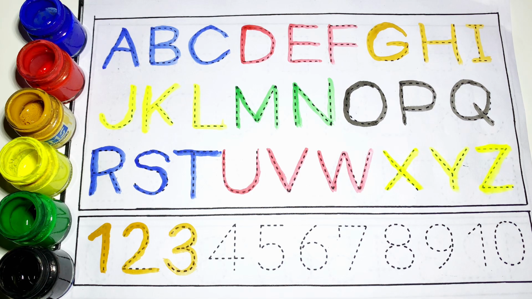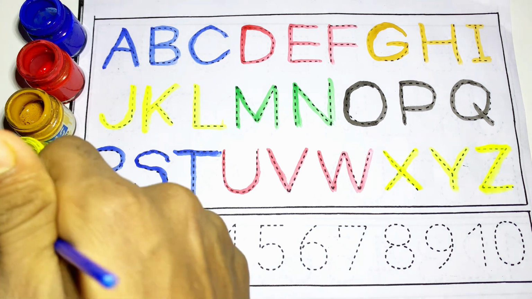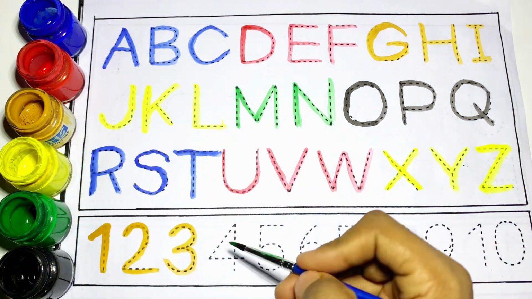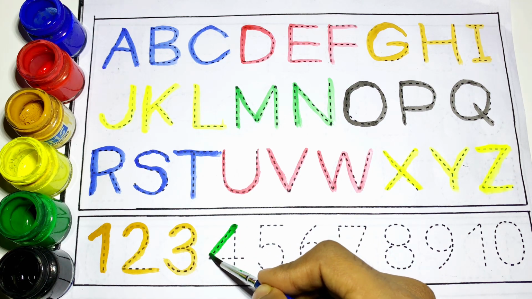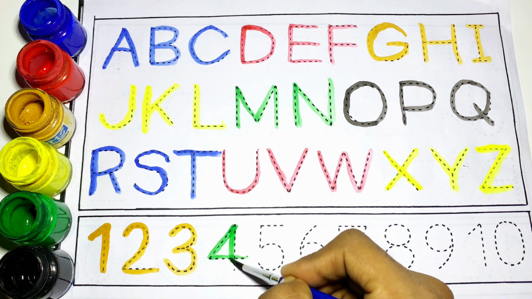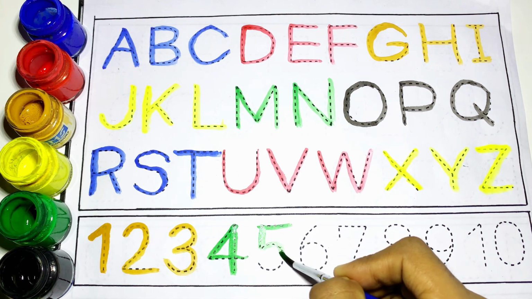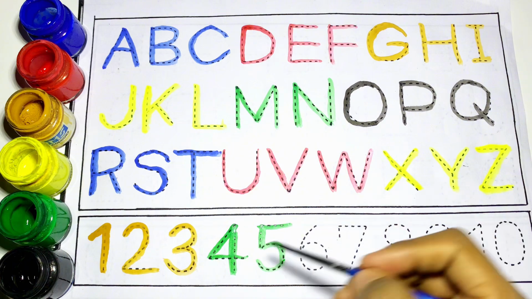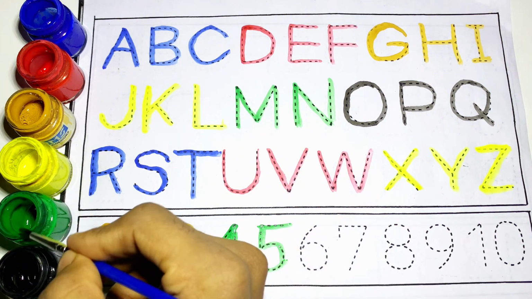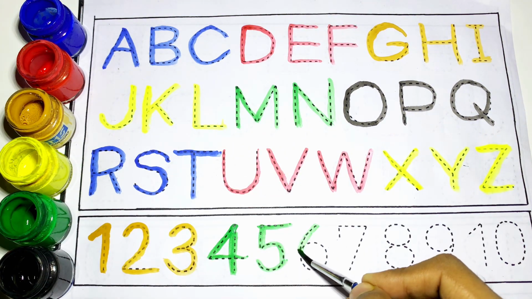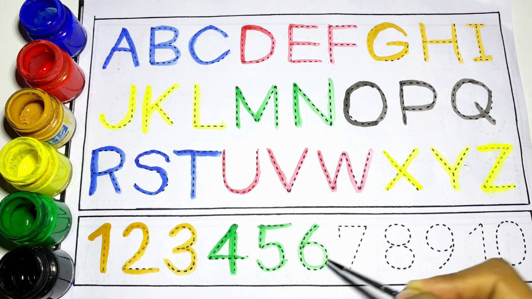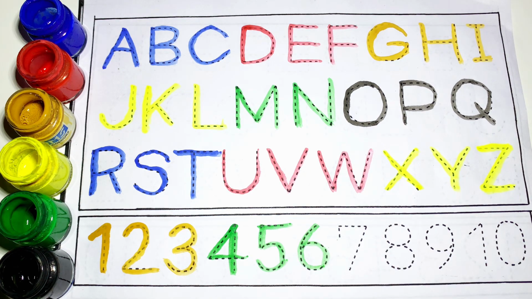Kids, now 4. The number 4. And use green color. F O U R, 4. 5. F I V E, 5. Now 6. The number 6. S I X, 6. Now 7.